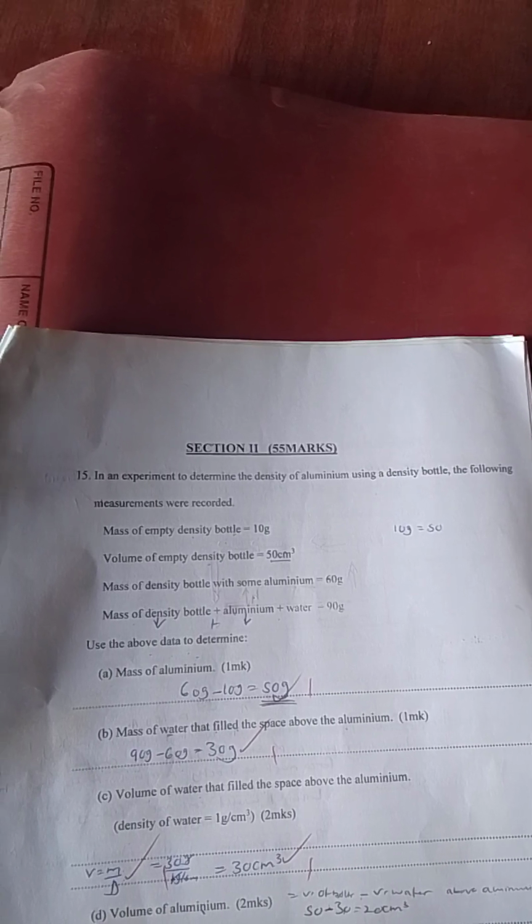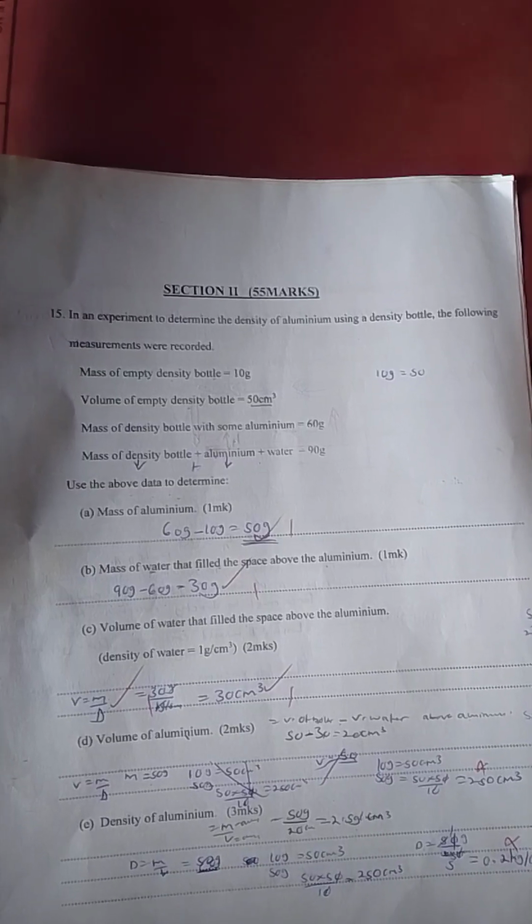Mass of density bottle plus aluminium plus water, 90 grams. Use the above data to determine the mass of aluminium, mass of water that fills the space above the aluminium, volume of water that fills the space above the aluminium (density of water 1 gram per centimeter cubic), volume of aluminium, and finally the density of aluminium.